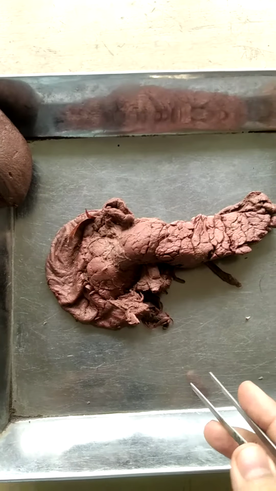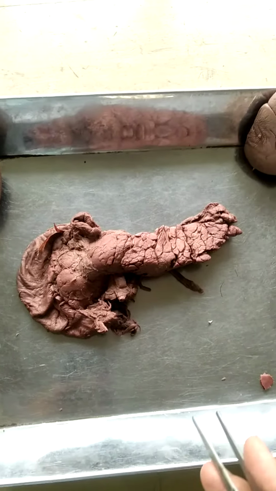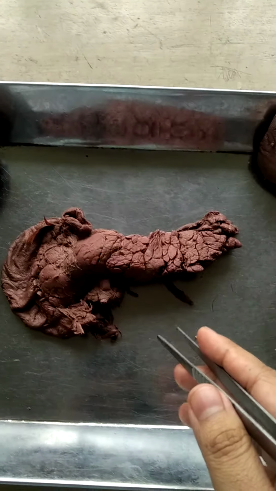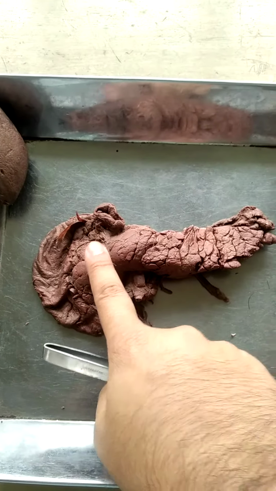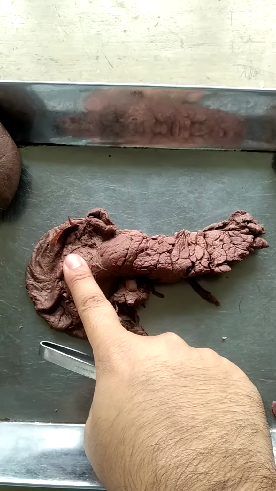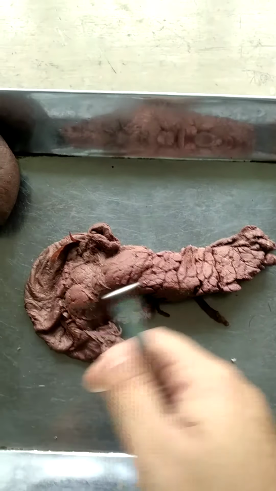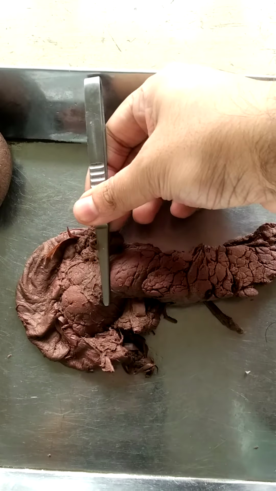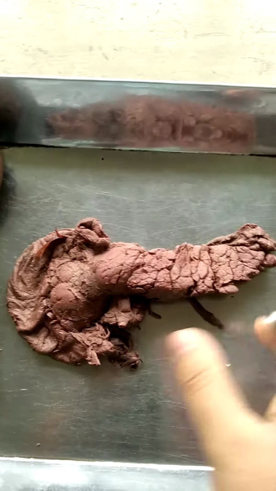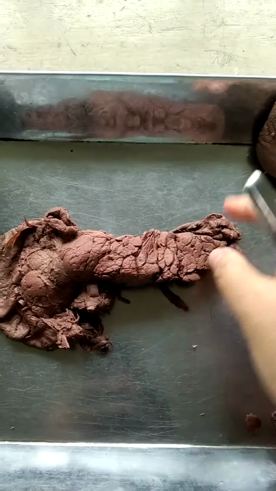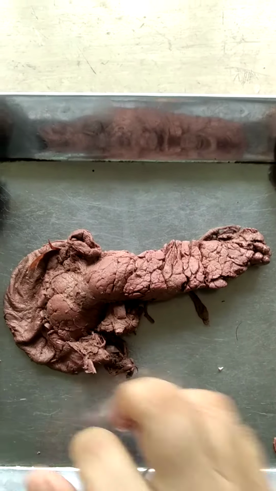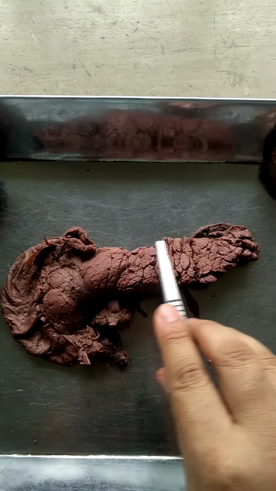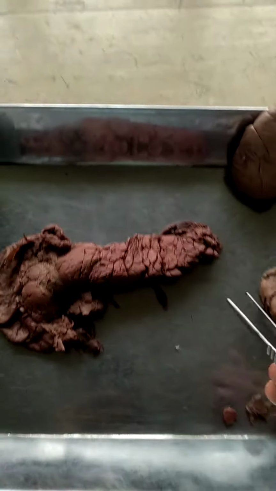Now come to the pancreas. The pancreas has 4 parts: head, neck, body and tail. So this expanded part is the head. Then this constricted part is known as the neck. Then the body and the pointed part is known as the tail. So head, constricted neck, body and tail.